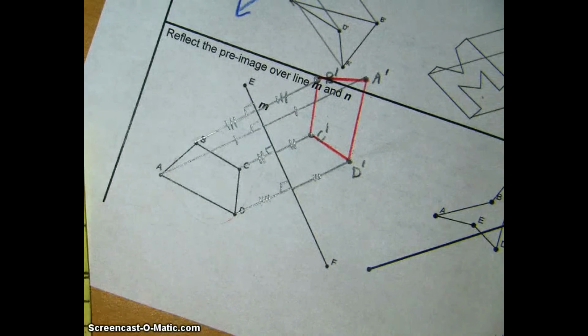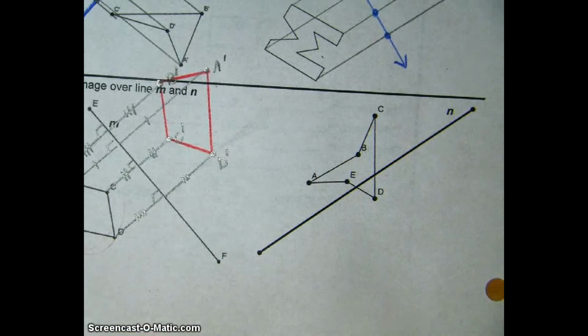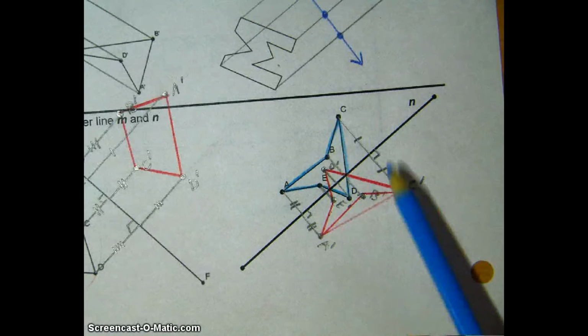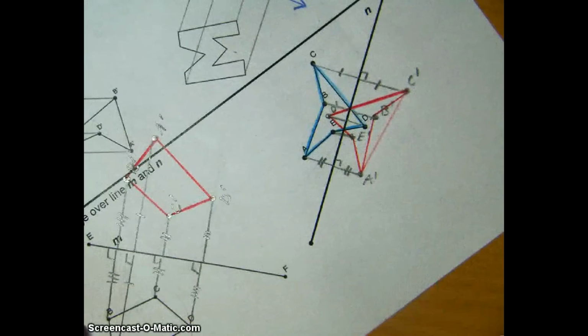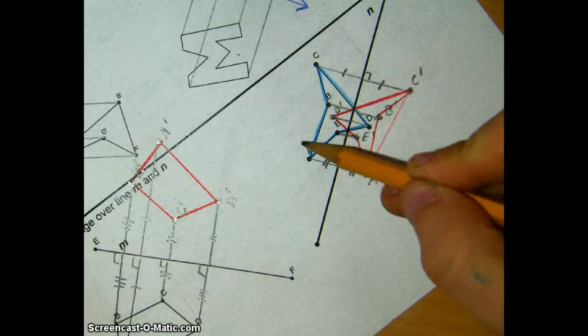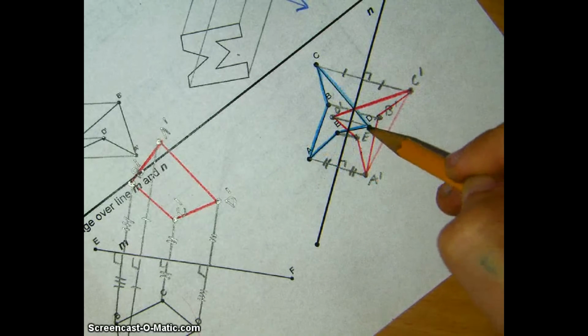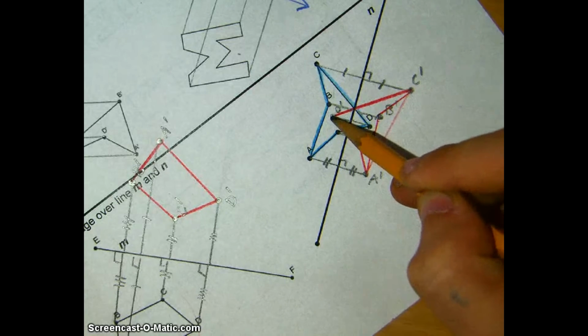Go ahead, pause the video now, and try and reflect this. The completed version will be up on the screen in 3, 2, 1, and here's the completed reflection right here. You'll notice a couple of things, that although most of the points are on this side of the pre-image, D started over here. As a result, D has been reflected back to this side, while the other points are over here.